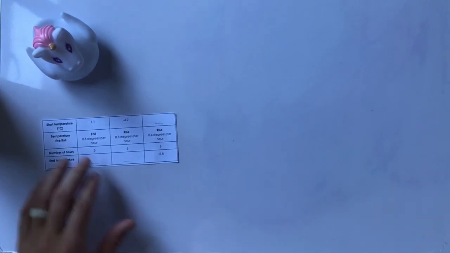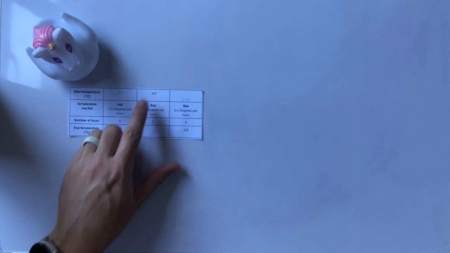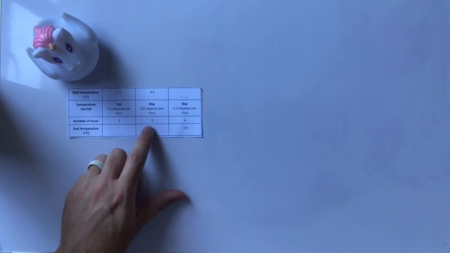Okay, in our next example, they're telling us we're starting at a temperature of negative 4.2, so it's below freezing, so it's cold, very cold. And the temperature will rise by 0.8 degrees, so it will get warmer. And the number of hours is 5.